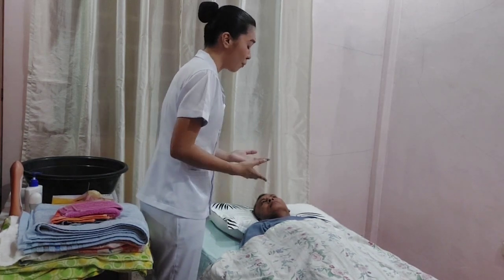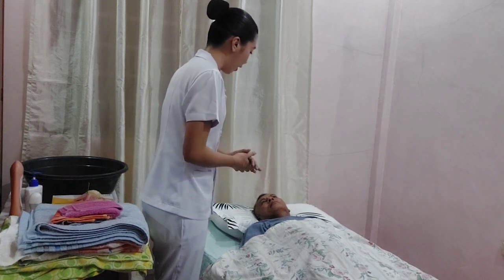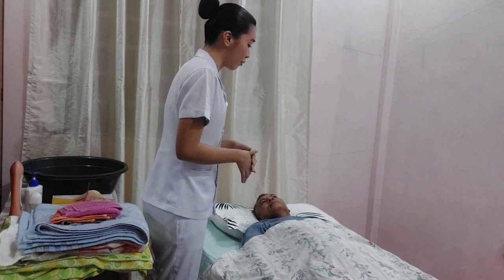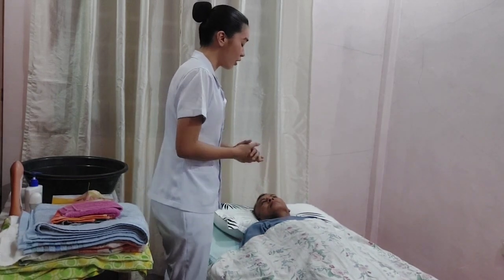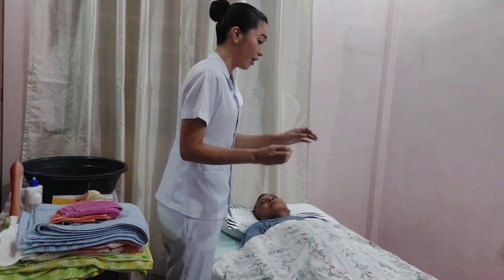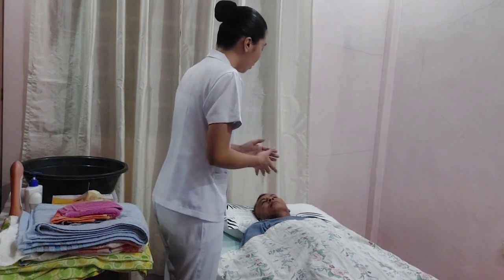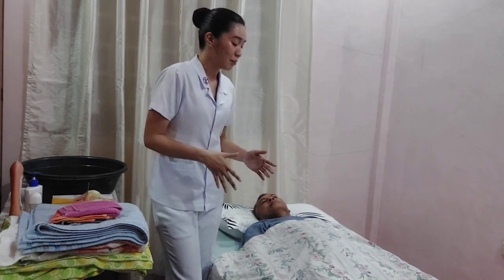And Bert, for me to be able to do that, I'm going to have to ask you later to remove your gown, because we're going to have to expose your skin so that I will be able to wash your skin properly. Okay, Bert, so I'm going to wash your face, your hands, arms, your legs and feet, and your back. And I will be touching you in doing this. So would that be okay with you? Okay, thank you very much, Bert.